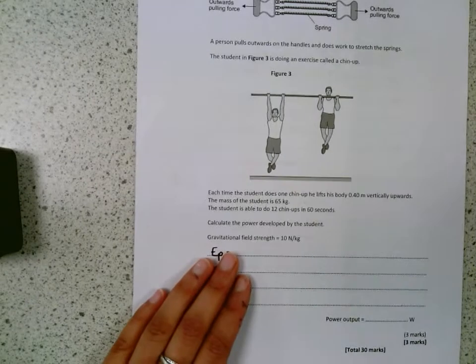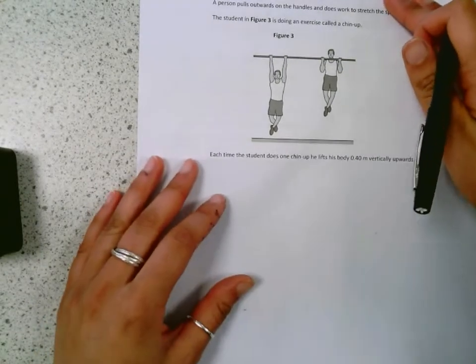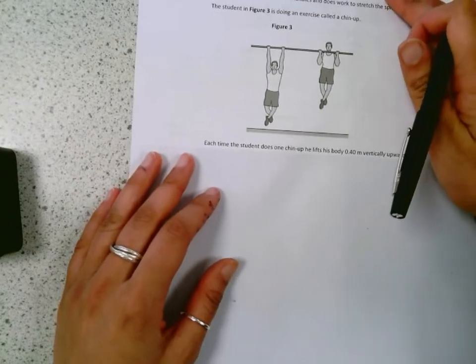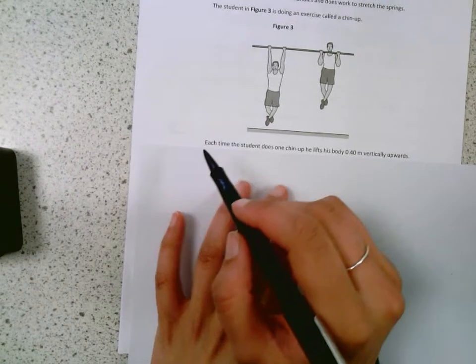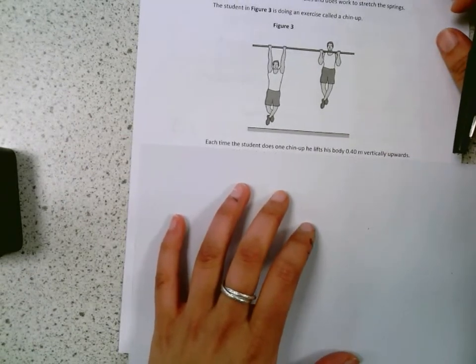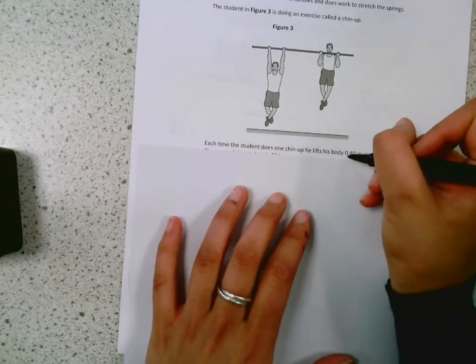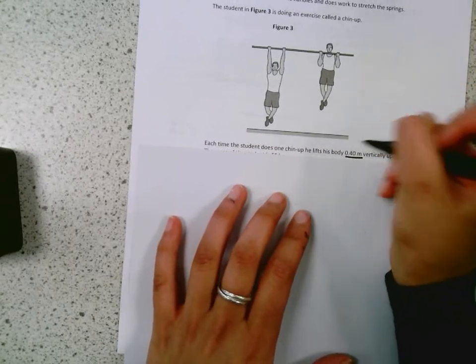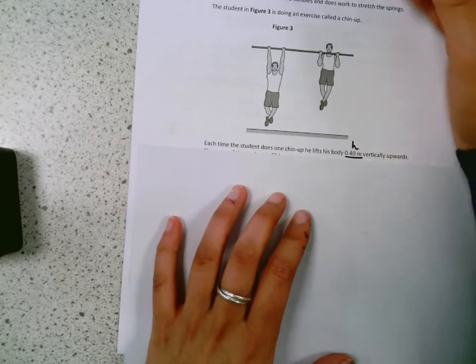Now this last question required us to think about lots of different things and two equations that had to be used together to be able to find the answer. So let's go through it. So each time the student does one chin up, he lifts his body by 0.5 meters vertically upwards. I'm going to underline 0.4 meters because that's the height. He's going up 0.5 meters.